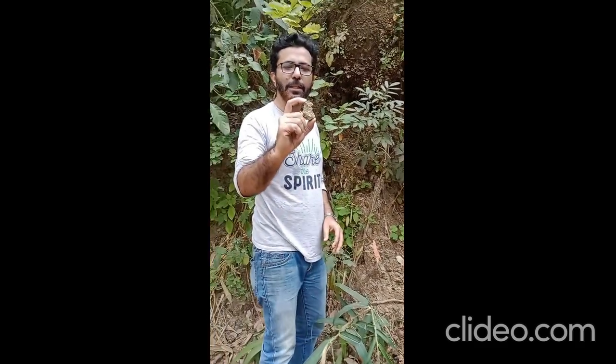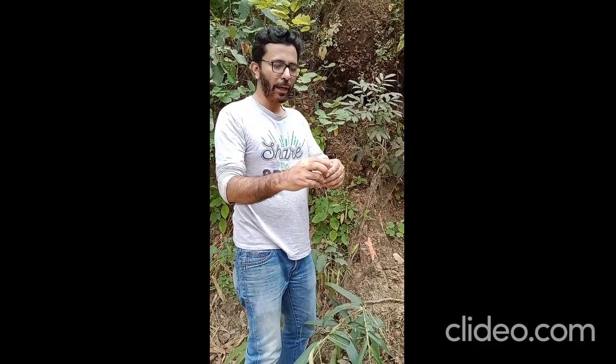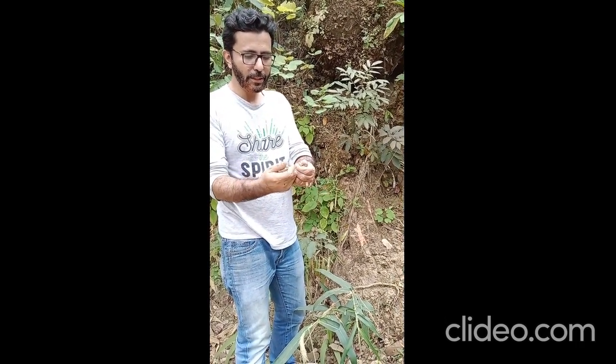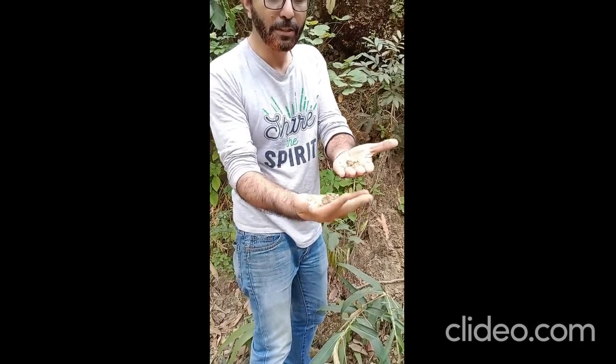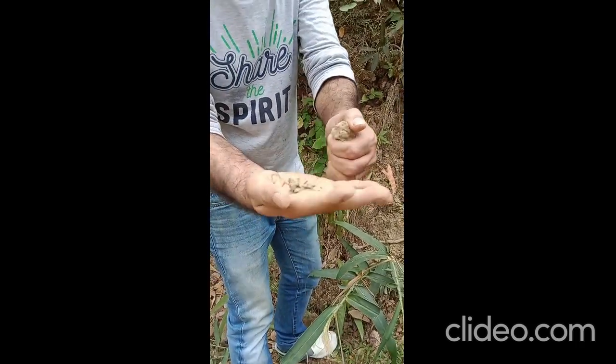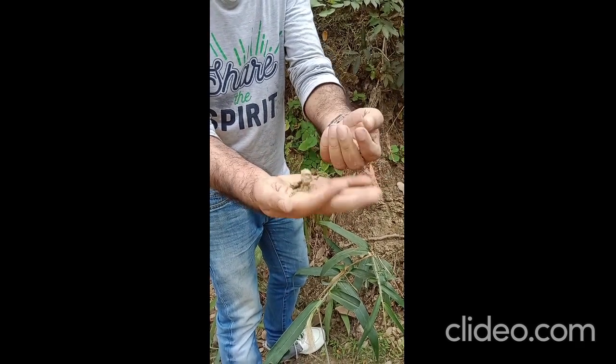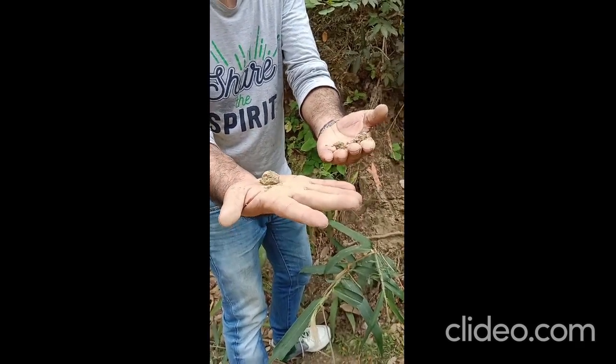Here you can see the structure, and the soil. Whatever you find, the soil is not so fine.